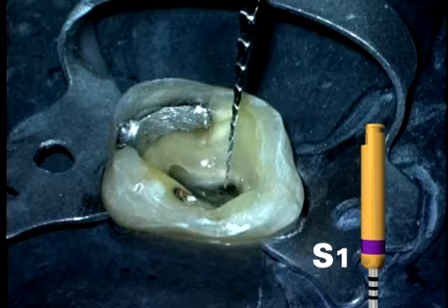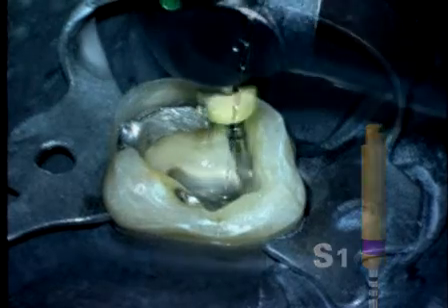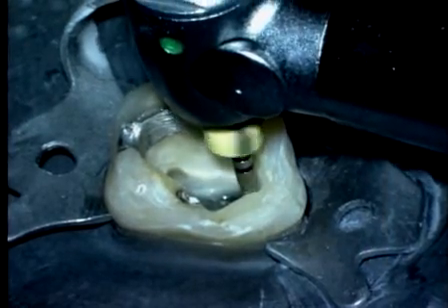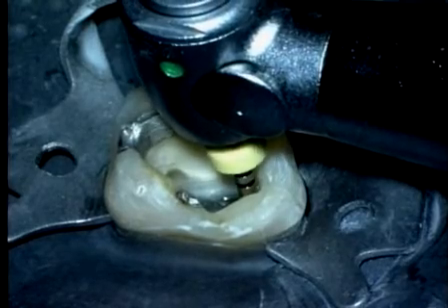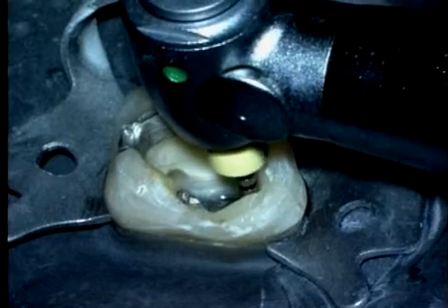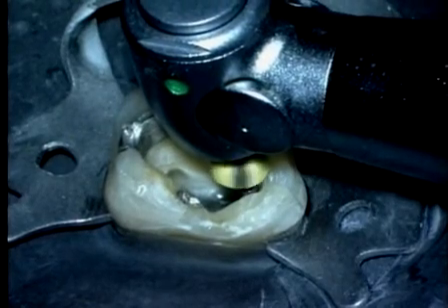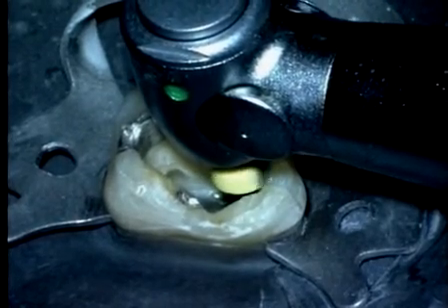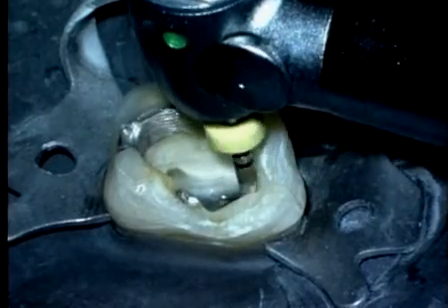This instrument has a purple identification ring on its handle. The instrument is carried into the canal, and generally it can achieve length quite easily. Sometimes we'll lift the instrument up just a little bit to allow debris to more effectively auger up its cutting blades. Once we've achieved length, the instrument is withdrawn.